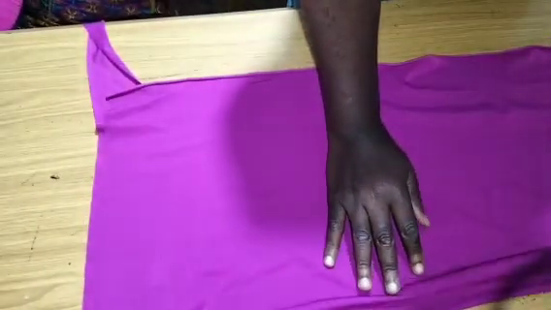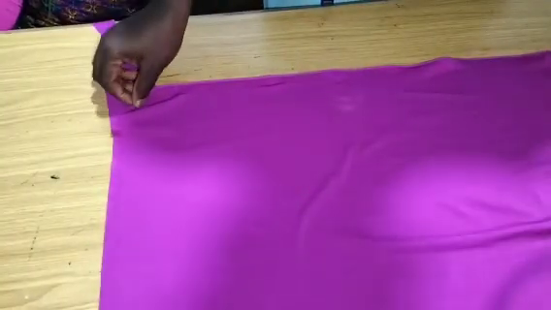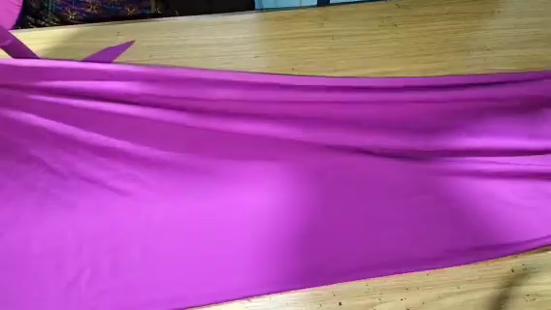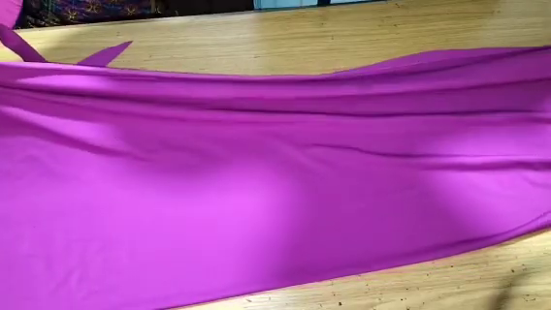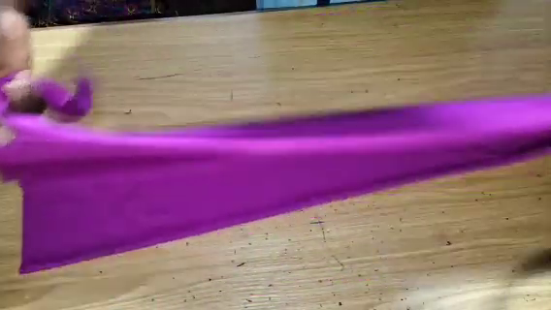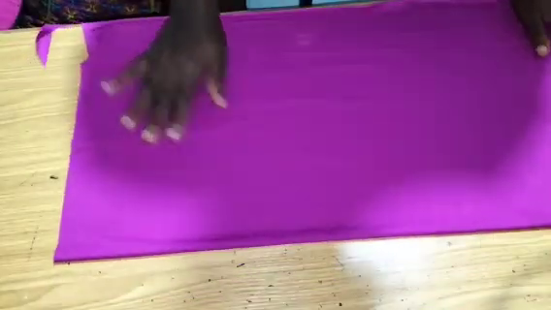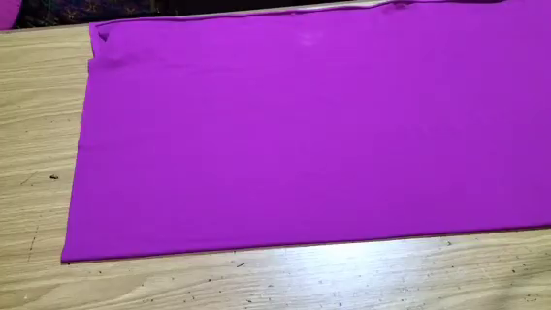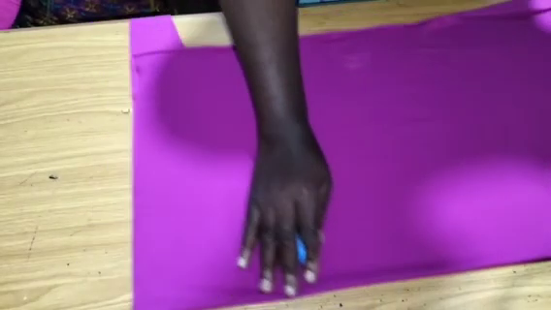Just take your necessary measurements of your hip, your waist, and then add your seam allowances. So here I've placed my fabric on fold. The front is going to be on fold. Then I'll start marking out what I have on my measurements.